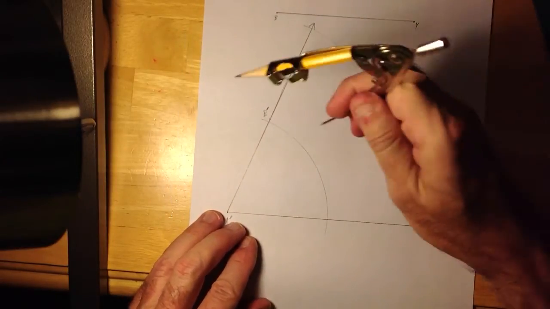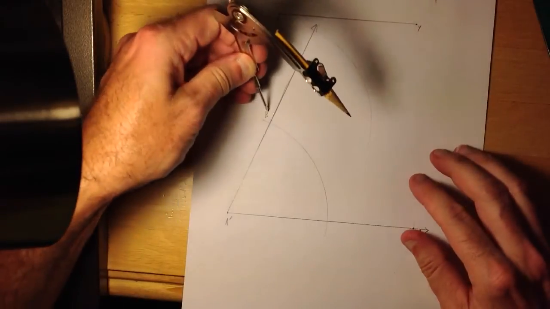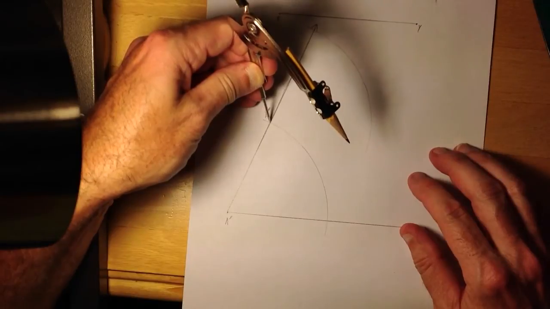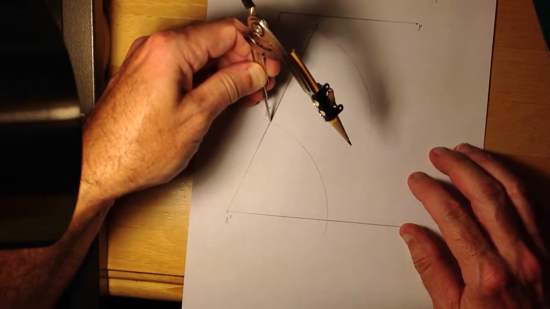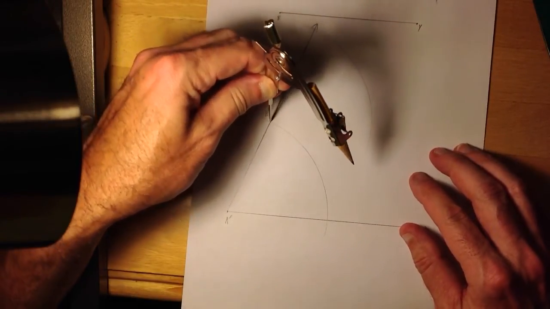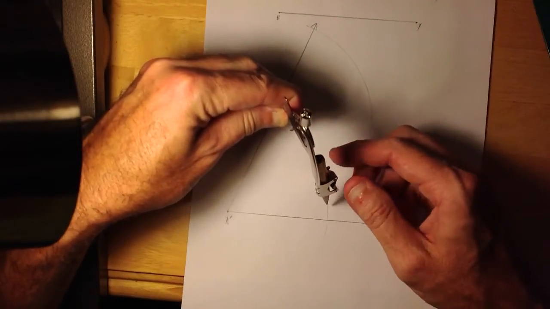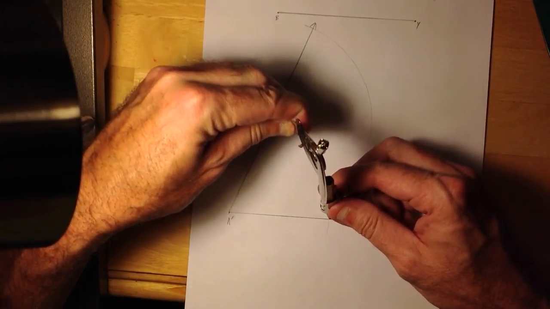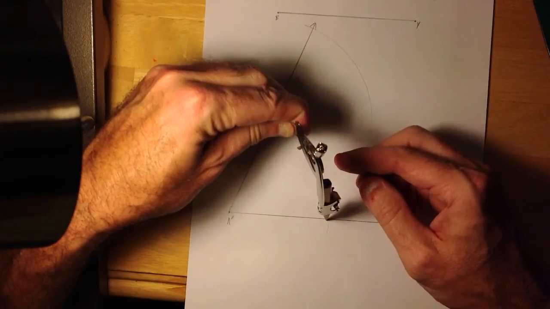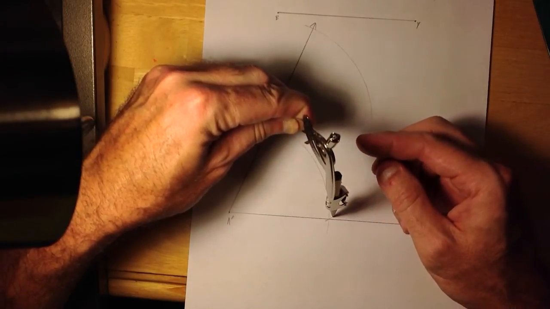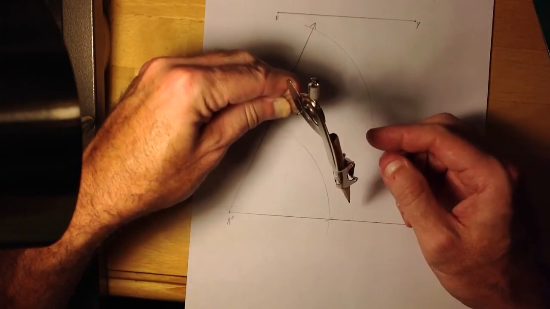And then I'm going to measure my angle here. So put my needle at one of the X's. Measure to exactly where that crosses. There.